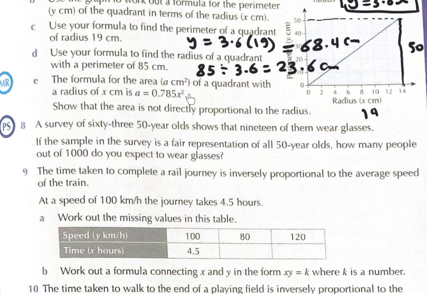So A increases as x to the power 2, as the square of the radius, not with the radius. So the area is not directly proportional to the radius because the area increases as the square of the radius. Or you can say that A is directly proportional to the square of the radius, not the radius itself, because we have x to the power 2. For direct proportion, we have y equals mx, y equals a number times x. So y and x are directly proportional. But if we have y equals mx squared, there is no direct proportion between y and x.